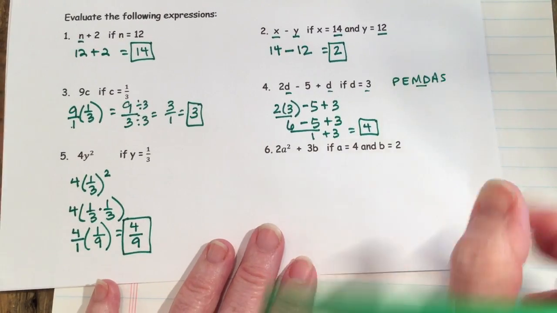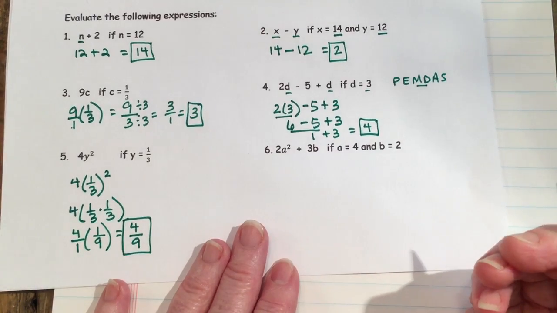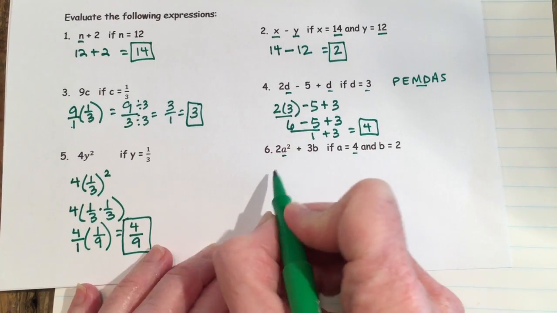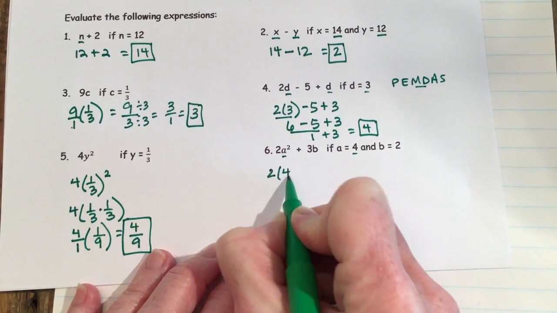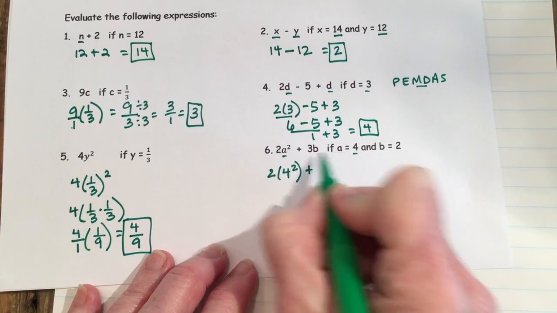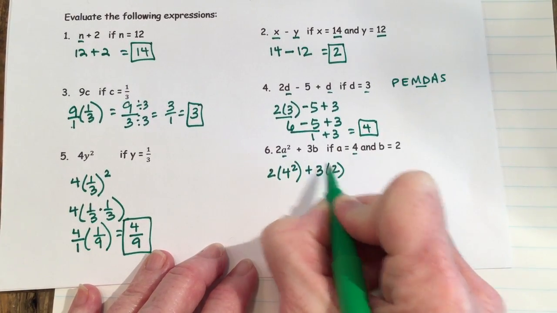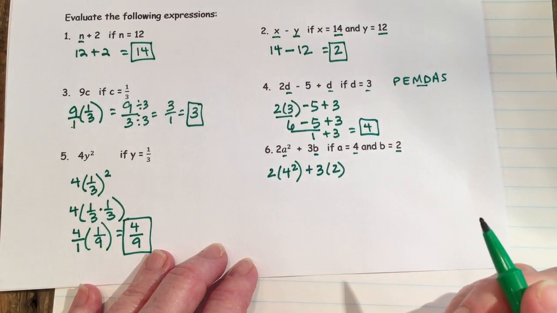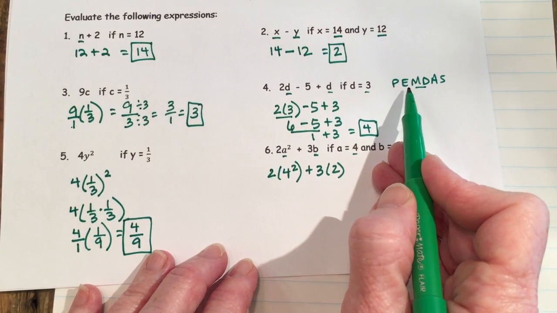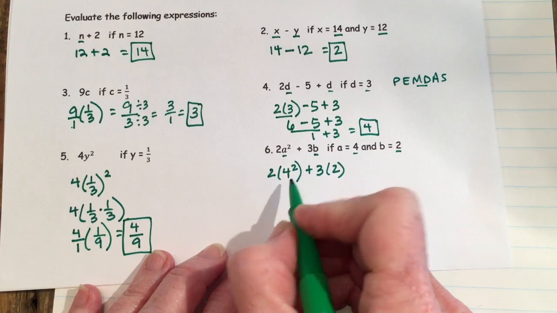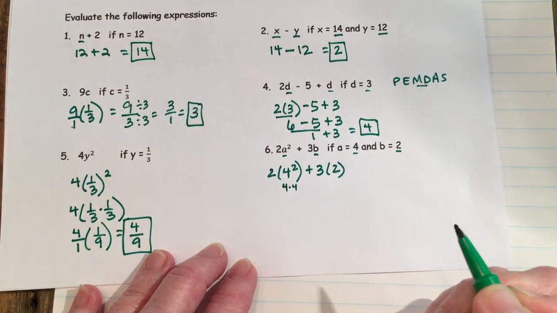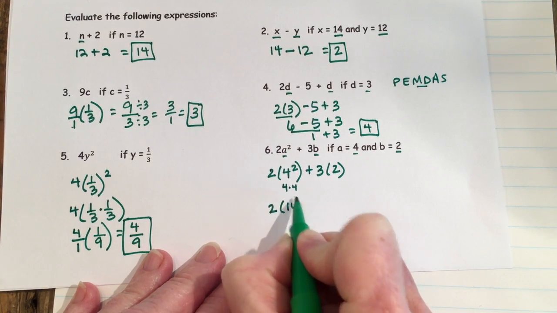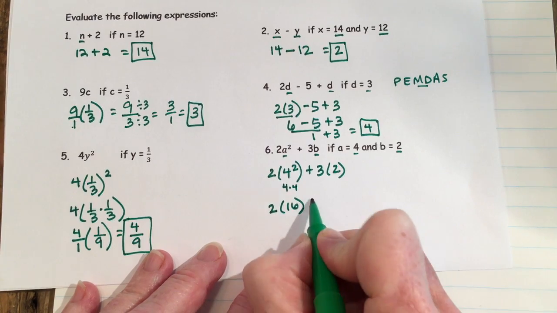In problem number 6, I have 2a squared plus 3b if a is equal to 4 and b is equal to 2. So a is going to be 4, so I'm going to rewrite that as 2 times 4 squared plus 3b, that means 3 times, I'm replacing b with 2, and then I'm going to solve it. Again, order of operations, I should start with my exponent, and this 4 squared means 4 times 4. Multiply 4 2 times. I'm going to start with that. So 4 times 4 is 16. I'm going to replace that 4 squared with 16.